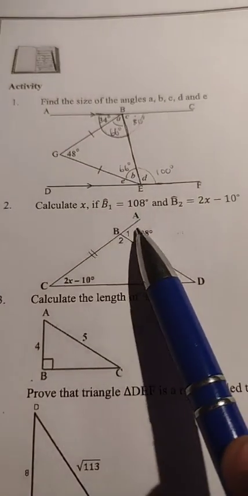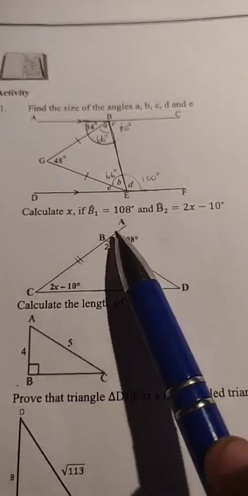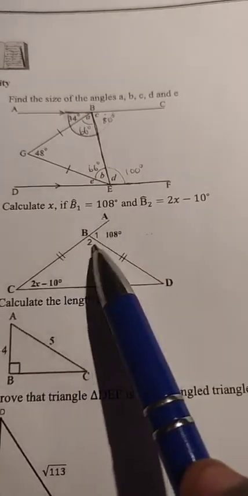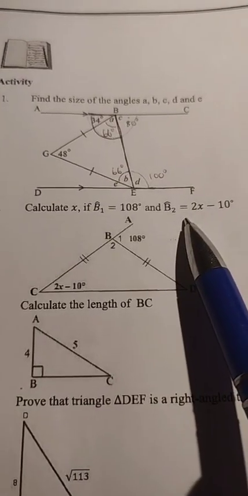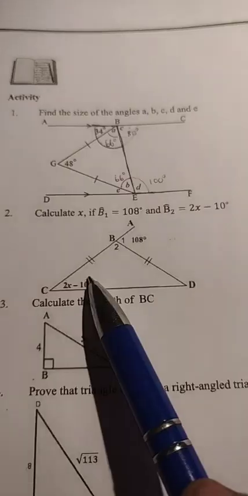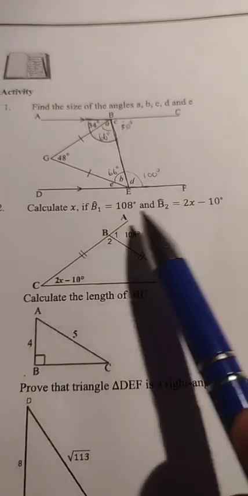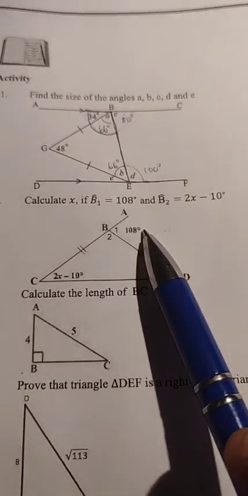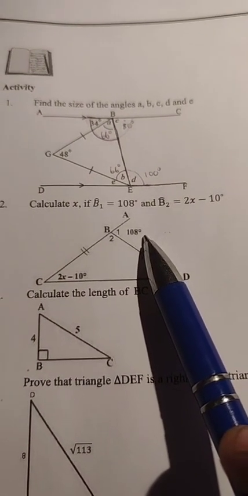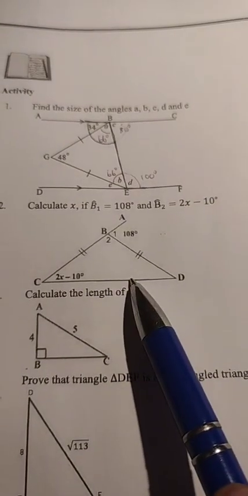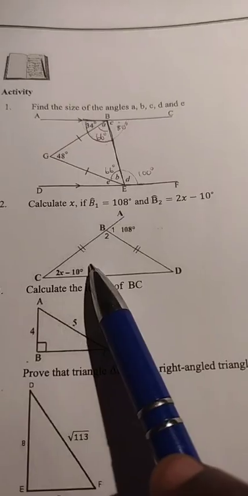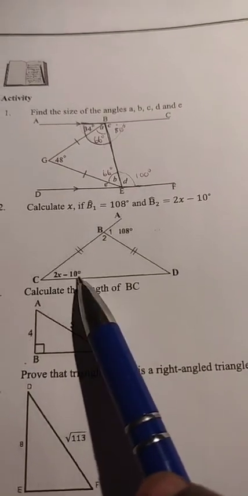Calculate x if b1 is equal to 108 and b2 is equal to 2x minus 10 degrees. What is this that's happening here? Because can you see? It's c, that's 2x minus 10 degrees, and they're saying calculate x if b1 is equal to 108. Calculate x. Okay, this doesn't make sense. Yeah, because the statement is very much divorced from what you see in the diagram.